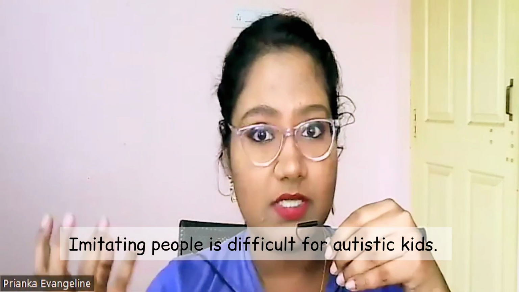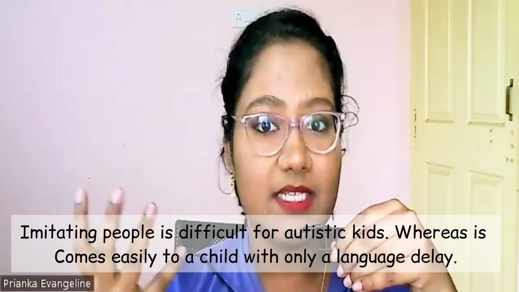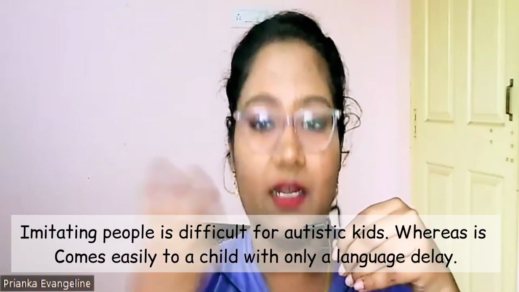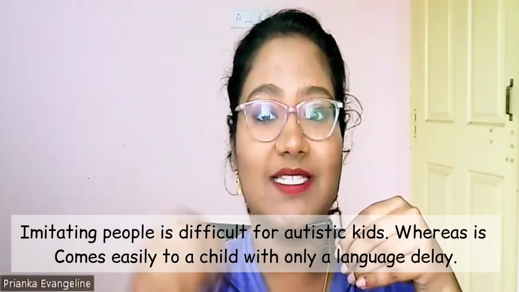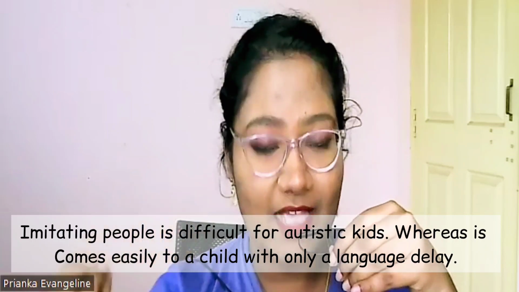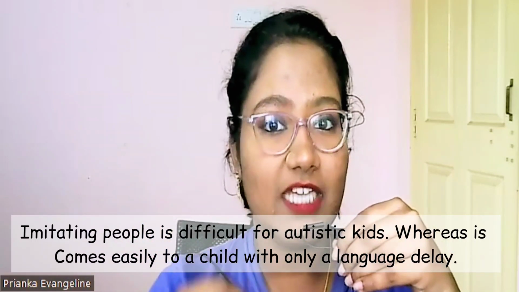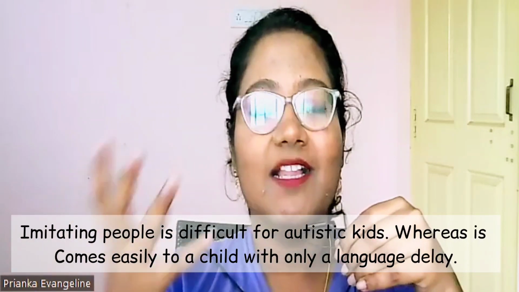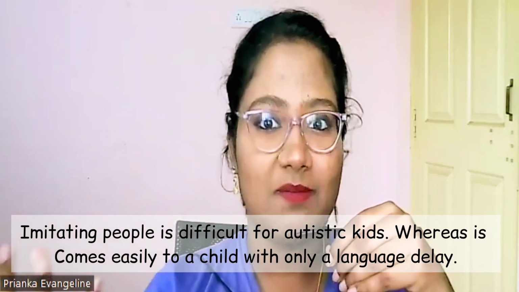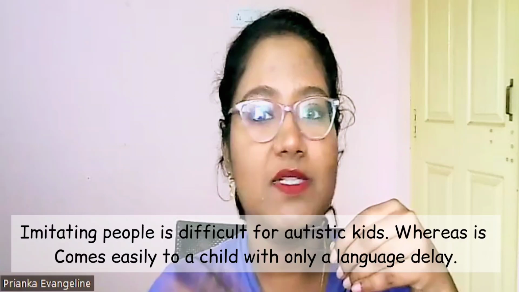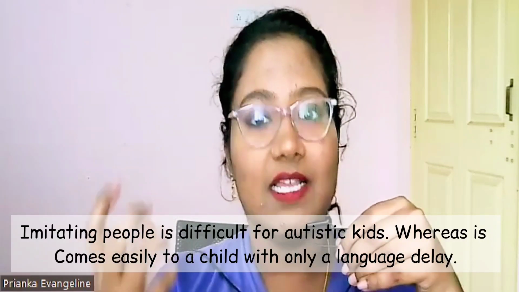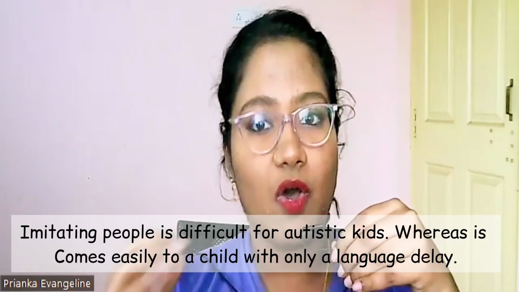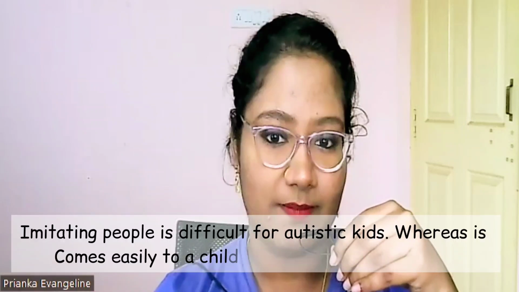Whereas a child with autism, since we were discussing that they have a difficulty with understanding people, their emotions, their facial expressions, their language, it is difficult for the child to first understand what we are doing and why we are doing those things, because then it also becomes difficult for them to imitate. So you will see a lot of imitation is reduced or absent in a child with autism.